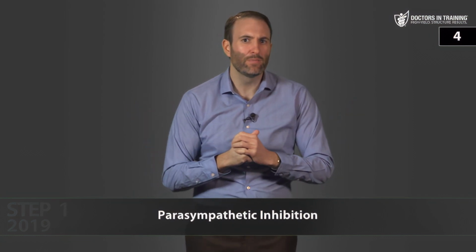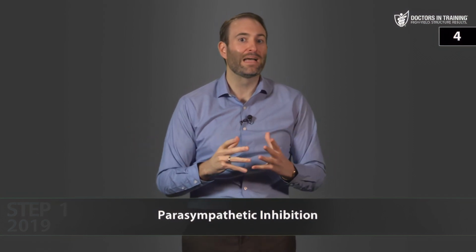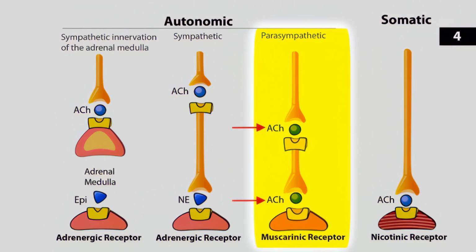Now, also, instead of saying parasympathetic inhibition, a question might ask you about anticholinergic or antimuscarinic effects. And that's going to make sense because, as we went over in the last lecture, the parasympathetic nervous system uses acetylcholine as its major neurotransmitter and muscarinic receptors. Those are going to be located on the effector organs. So if we're blocking the effects of acetylcholine, then we refer to this as anticholinergic. If something is antimuscarinic, then it's not necessarily anticholinergic. It's simply blocking the muscarinic receptors and perhaps not affecting acetylcholine at all.